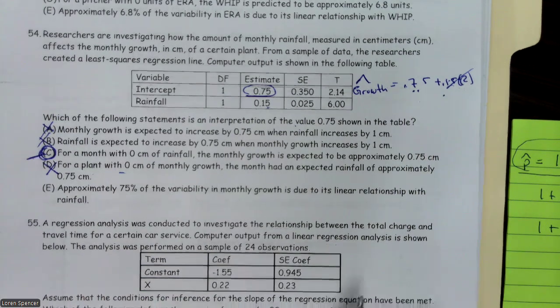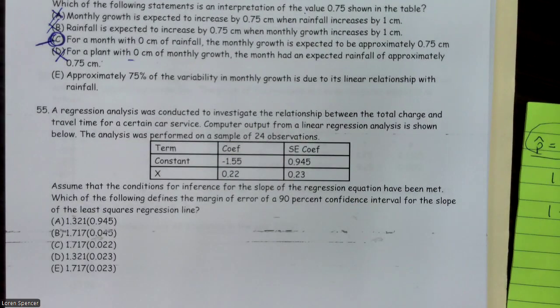Growth is 0.75. 55. A regression analysis was conducted to investigate the relationship between the total charge and travel time for a certain car service. Computer output from a linear regression analysis is shown below. The analysis is performed on a sample of 24 observations. Assume that the conditions for inference for the slope of the regression have been met. Which of the following defines the margin of error of a 90% confidence interval for the slope of the least squares regression line?